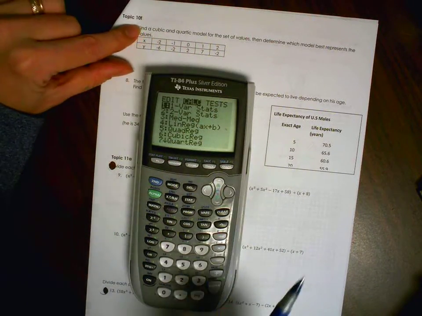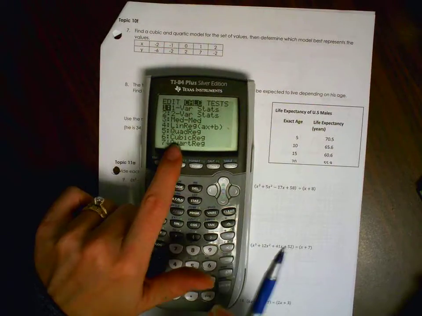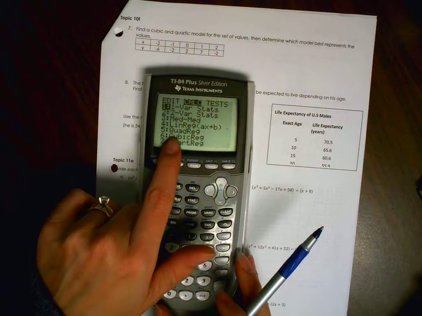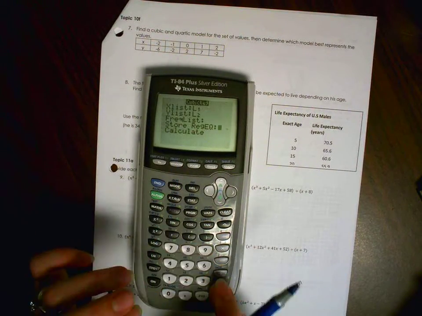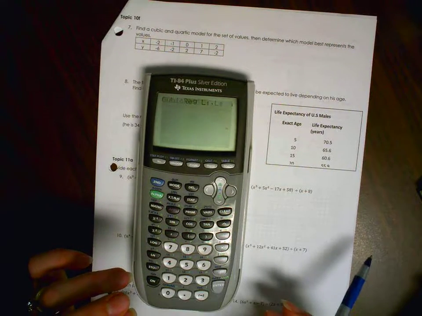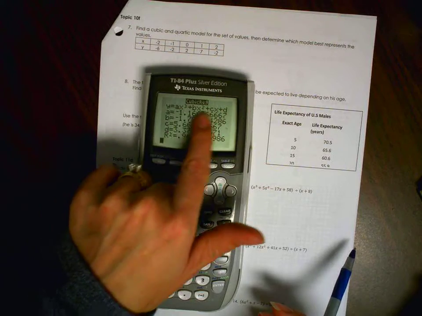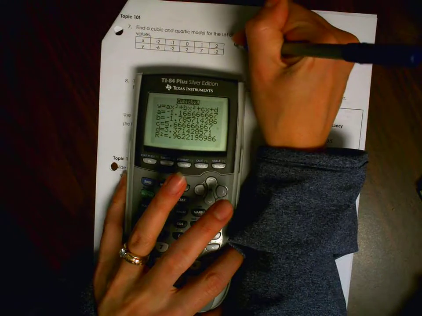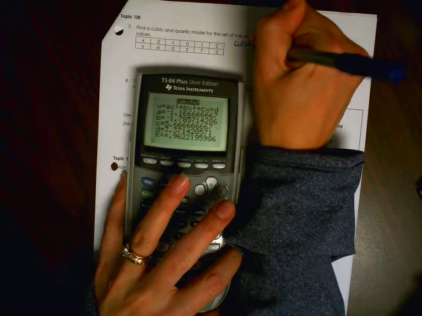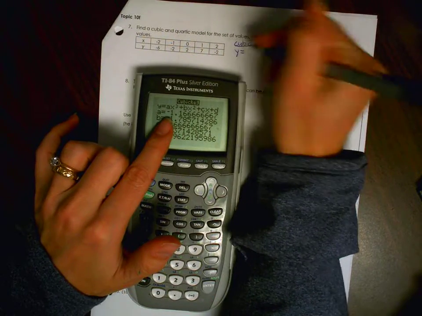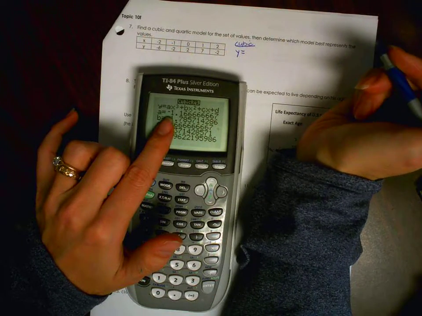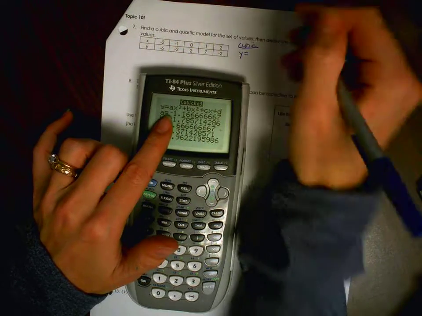All right, so now we're going to go back to stat calc. If we're looking for cubic and quartic, we're looking for number 6 and number 7. So number 6 is cubic. Enter, enter, enter, enter, enter until we get this. Tells us exactly where to plug everything. We have an A through a D and it tells us where they go. So our cubic is Y equals, it doesn't say what to round to. I'm just going to round to the nearest tenth on this one.